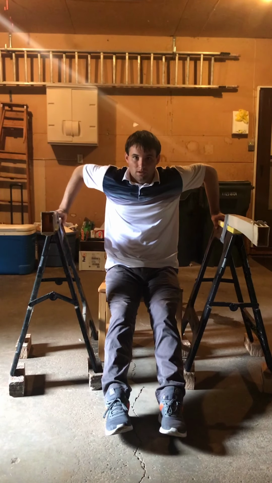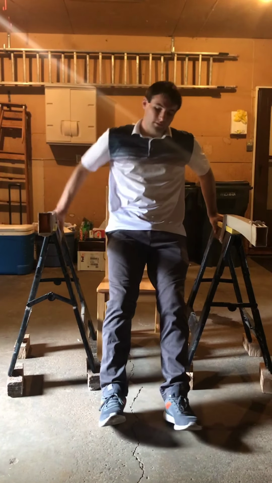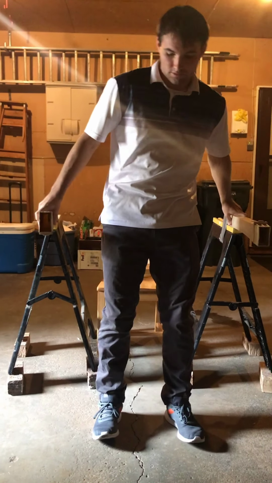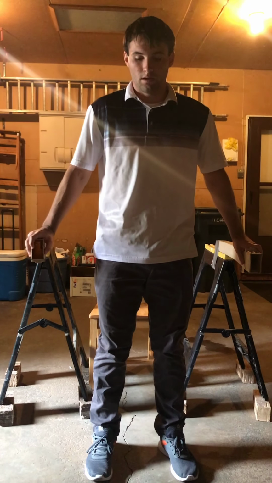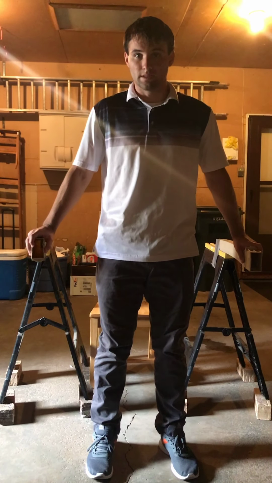So I'm going to show you what he would do. So he's going to be here, he's going to push up, and then he's going to just walk his hands forward, like so, using the parallel bars as support. And then he's going to be standing like this. And then for when he's going to sit back down, he's going to do essentially the same thing.